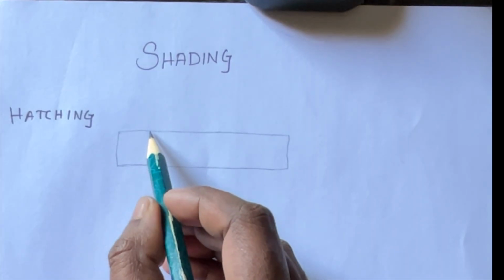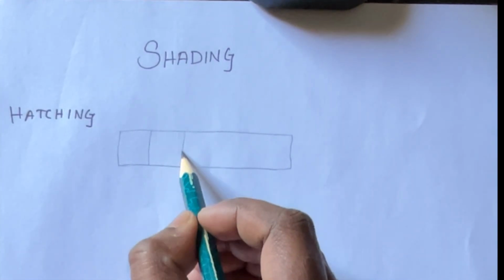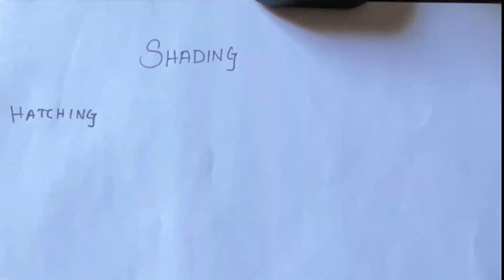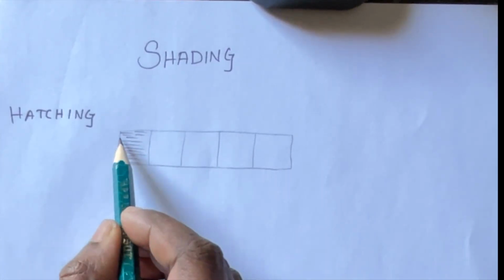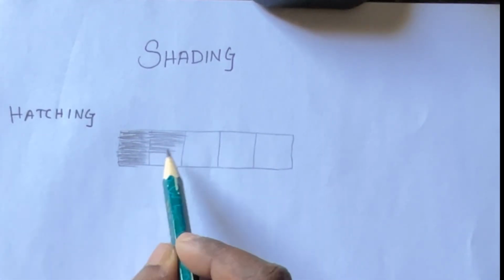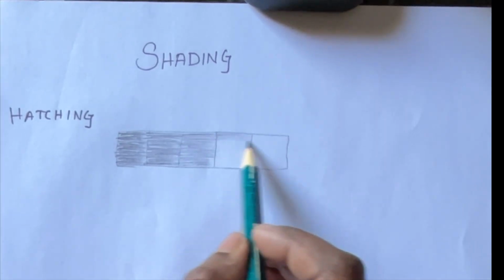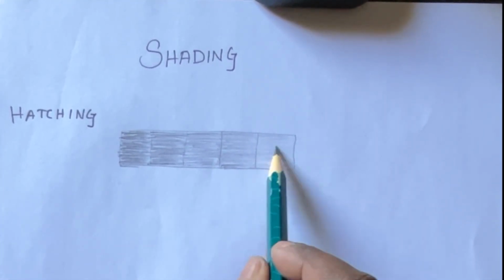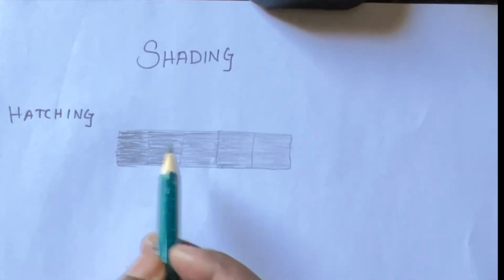First, draw a row of 5 boxes. Start shading from dark to light. Number 1. Hatching. Hatching is a technique that uses parallel lines in one direction to create tone. The spacing between the lines controls the lightness or darkness of the shading.